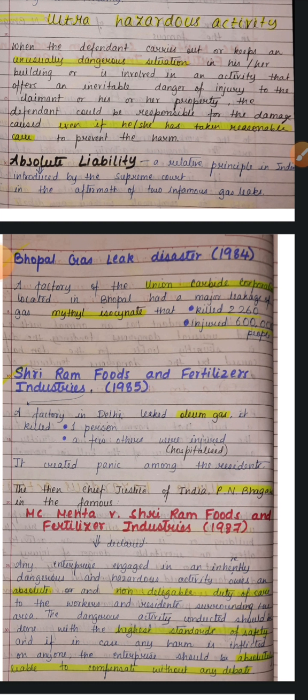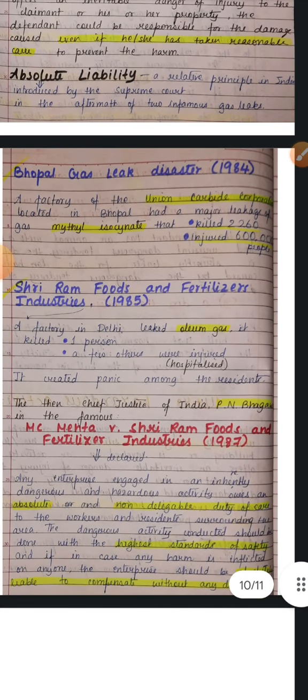It had a major leakage of the gas methyl isocyanate, killing 2,260 people and injuring 600,000 people. You can understand, so many people died and so many were injured. Even the children of women who were pregnant were impacted. We have seen this in the Bhopal gas leak disaster. So, Union Carbide Corporation is the name of the factory, and methyl isocyanate is the name of the gas.